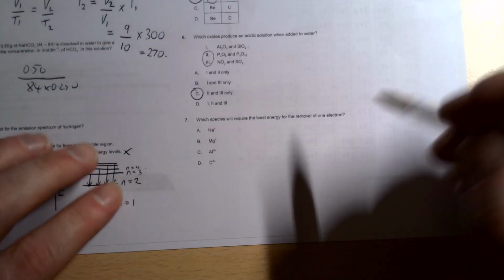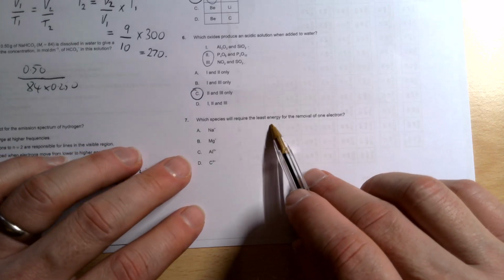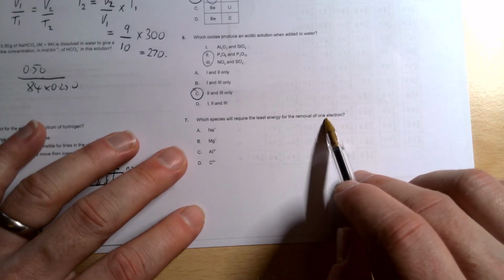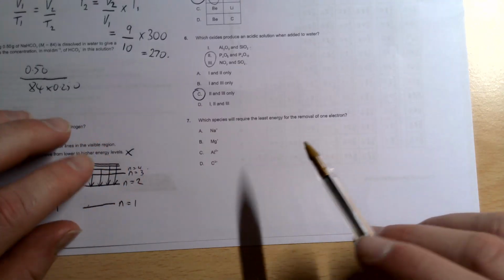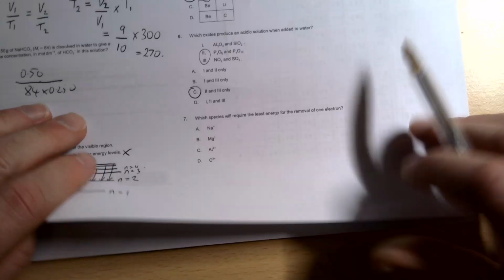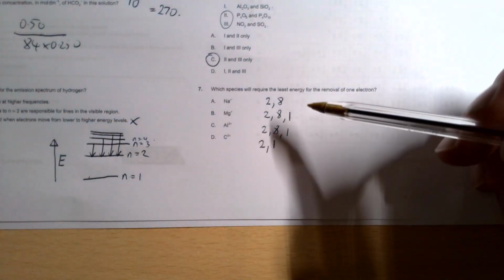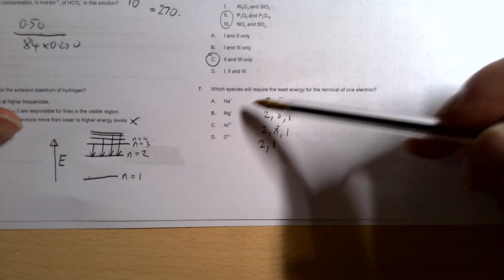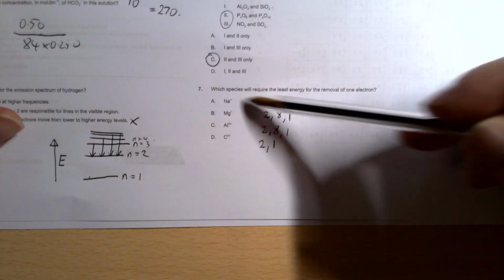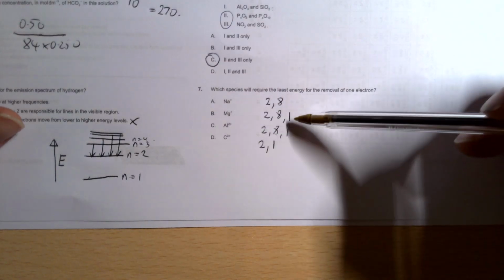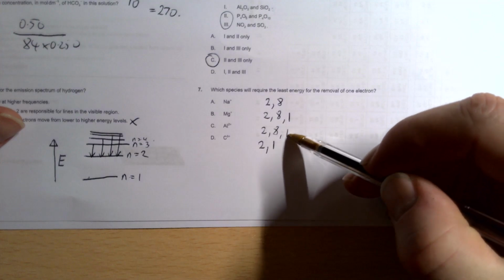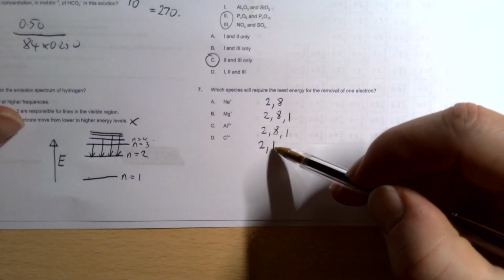And then question 7, which requires the least energy for the removal of 1 electron. So that's just worth thinking about a minute. Just get your periodic table. You can see what I've just quickly done there is work out the number of electrons each of them have. So sodium 1 plus ion would be 2,8, magnesium 1 plus would be 2,8,1, so would Al 2 plus, C3 plus would be 2,1.